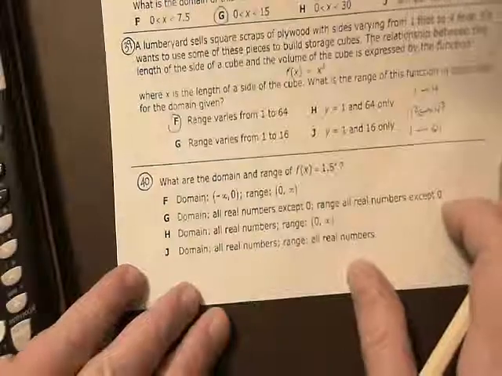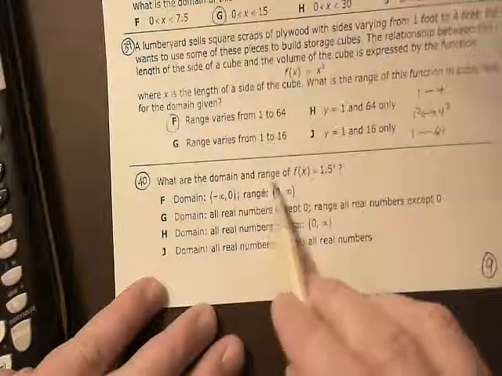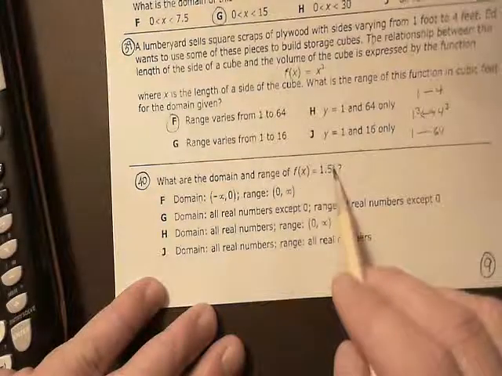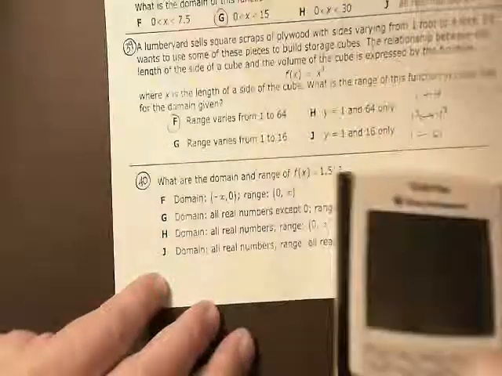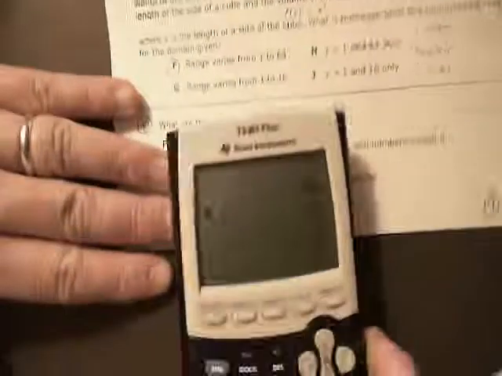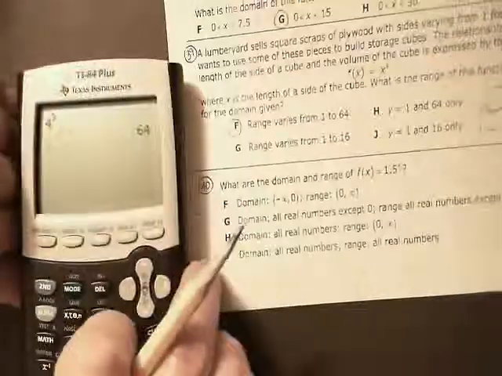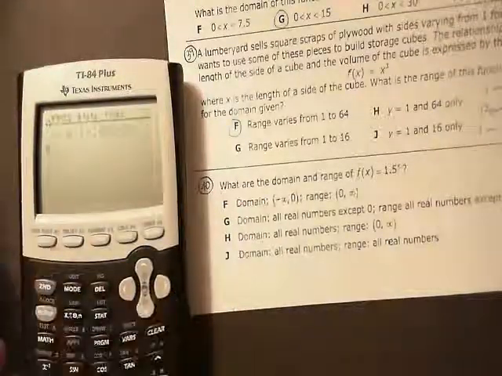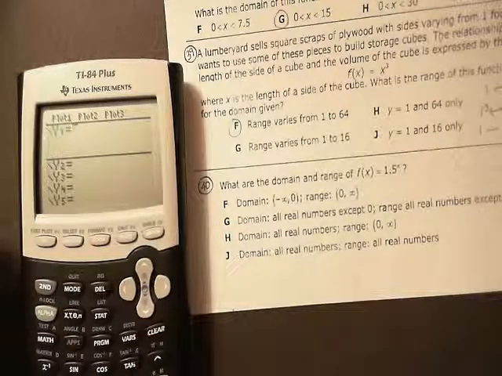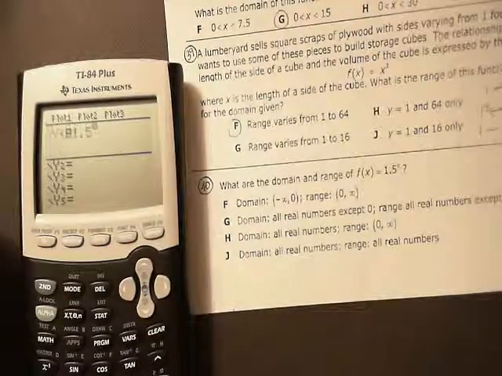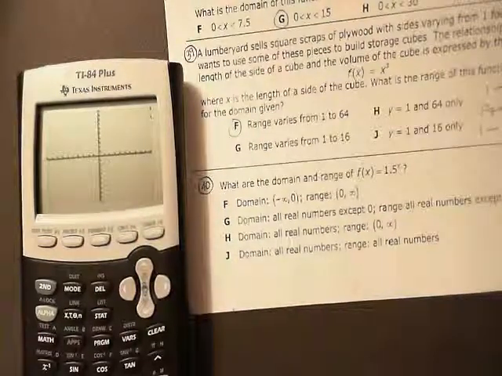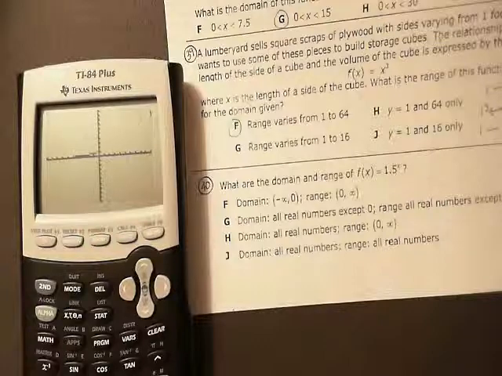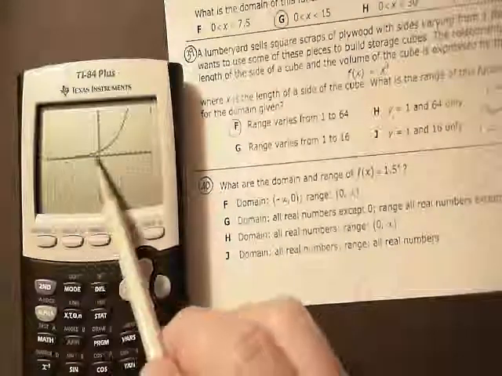Okay, last one here, number 40. Okay, what are the domain and range of f of x equals 1.5 to the x? Well, let's go ahead and plug that in to be able to take a look at the graph. Okay, so let's press Y, press clear. Let's go ahead and write 1.5 raised to the x. Alright, let's press graph. Okay, we start seeing the graph right there.